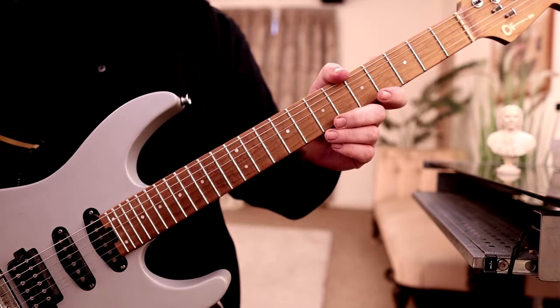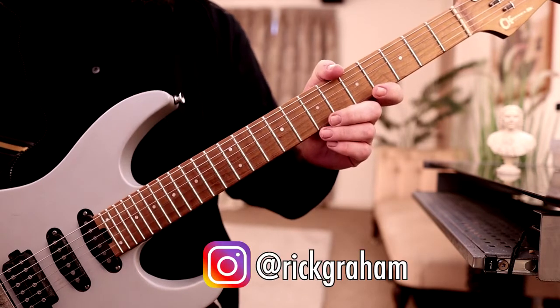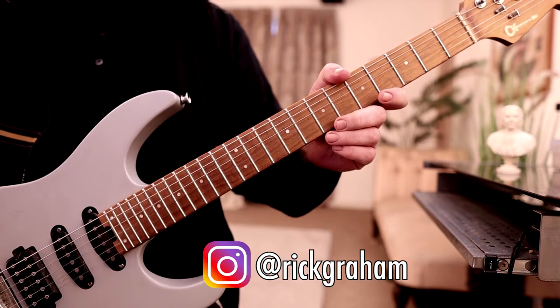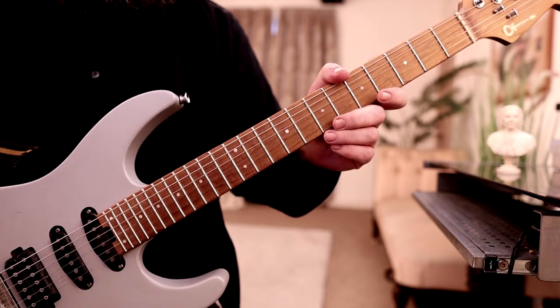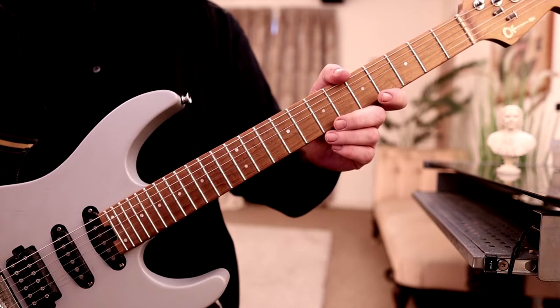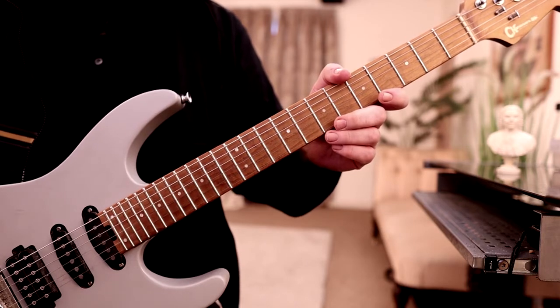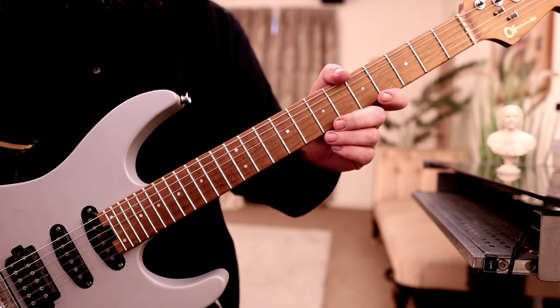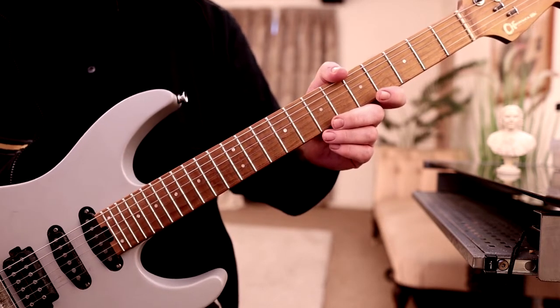I know I am. Today we're going to be taking a look at intervals. And I'm not talking about the intervals that are contained within a major scale. Well, I am talking about intervals that are contained within a major scale, but I'm talking about intervals that we play simultaneously. So I'm going to take a key center. In this instance, I'm going to take the key of A major.